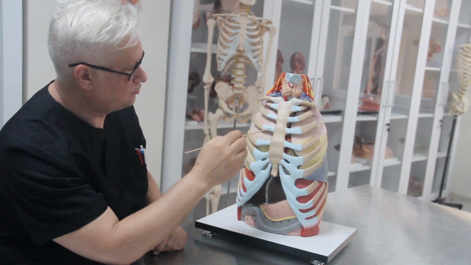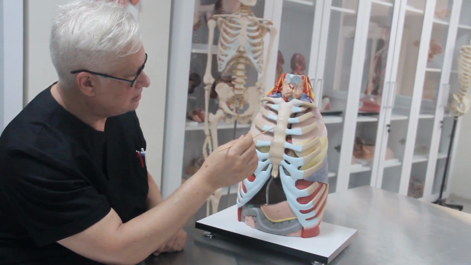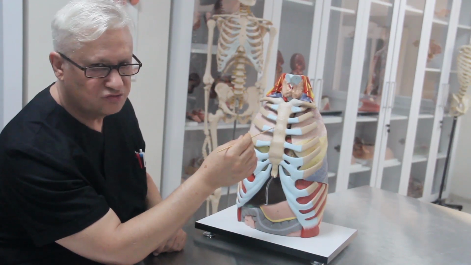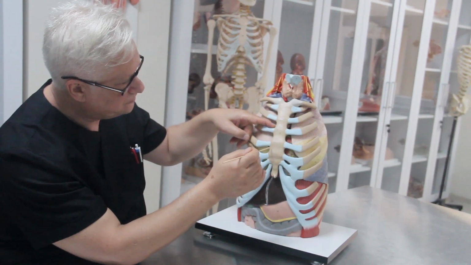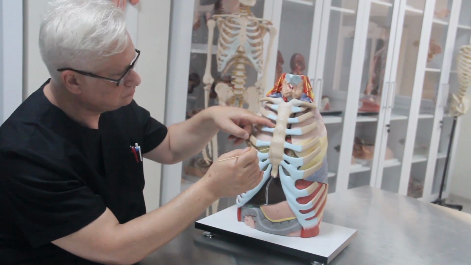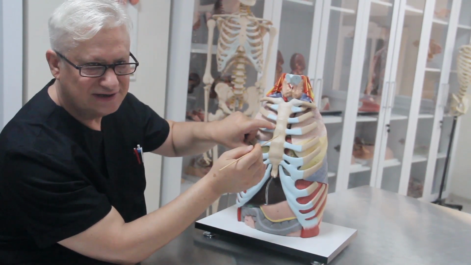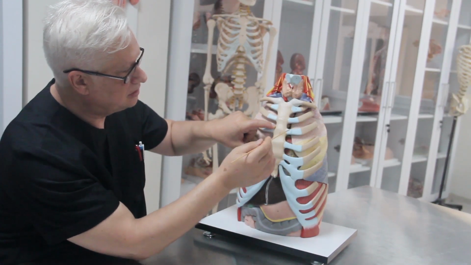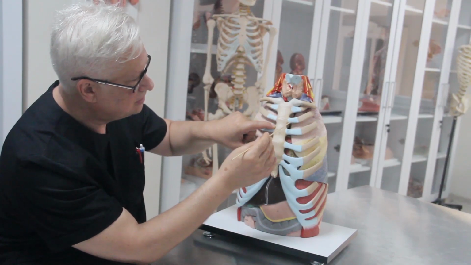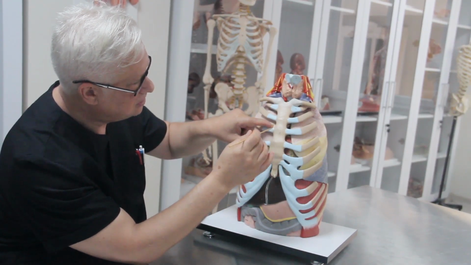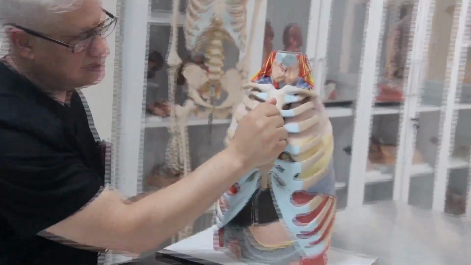In terms of its borders, the right side of the heart is at the third costal cartilage, and it goes all the way to the sixth costal cartilage, just behind the right border of the sternum. However, on the left side, since the heart is tilted a little bit, it moves further up to the second intercostal space, and all the way to the fifth. So we have 3-6 and 2-5. The heart is slightly tilted up towards the left.